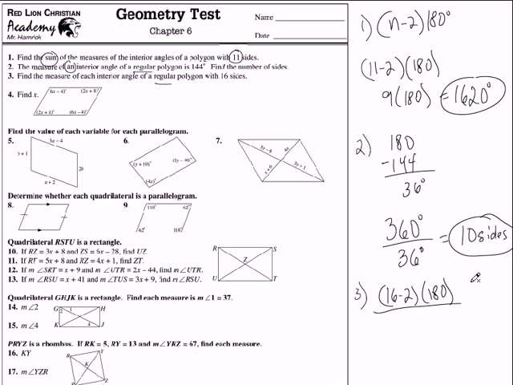And then I can take that number, it's a big number, 14 times 180, whatever it is. Then I take that number, I divide it by 16. I divide it by 16 because I take the sum of all the angles, divide it by 16 angles, and that'll tell me what each angle is. So I can just chuck that in my calculator.